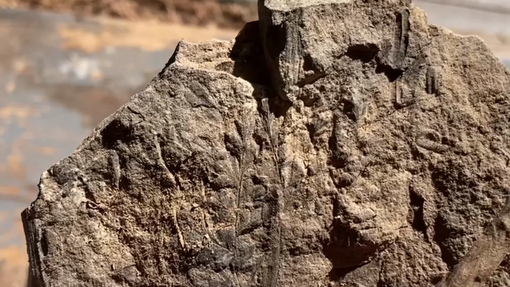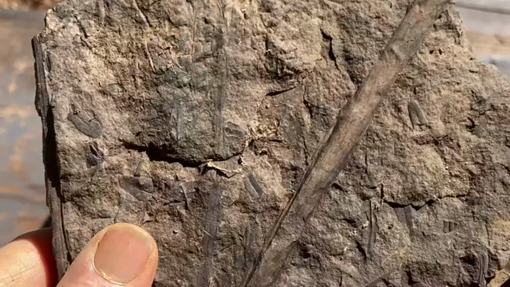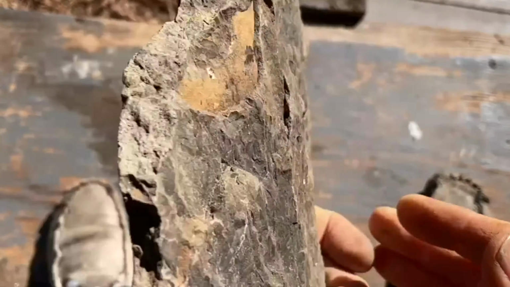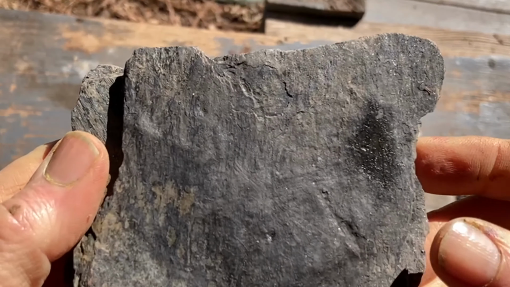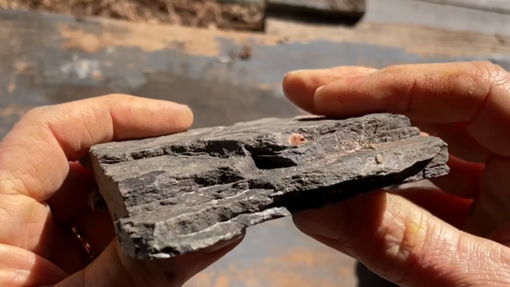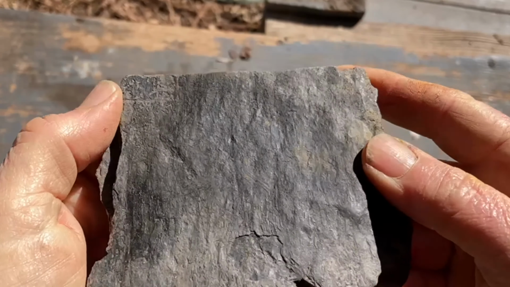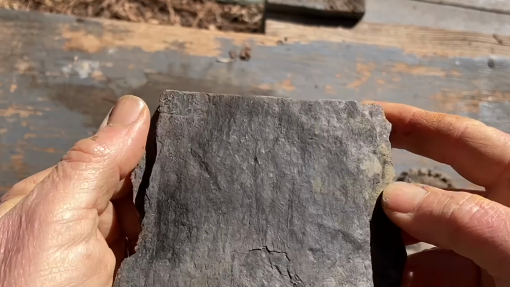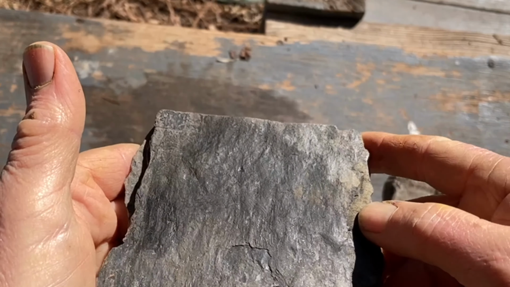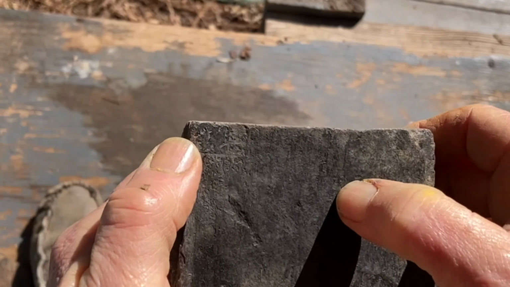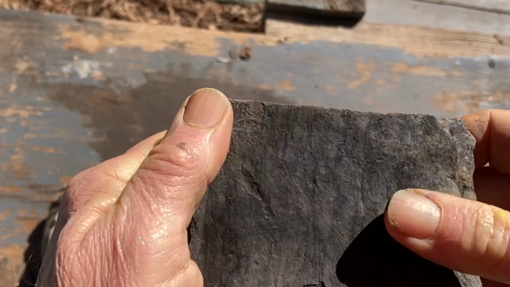It's not as easy to scratch as the Conasauga shale, but I can scratch it, and a nickel will scratch the heck out of it. This rock, which is also thin plates, not as thin perhaps, and it's a wee bit shiny here. The shale was not shiny at all. This is a little shiny, not too shiny. Can I scratch this with my thumb? No, not really. A nickel might scratch it.